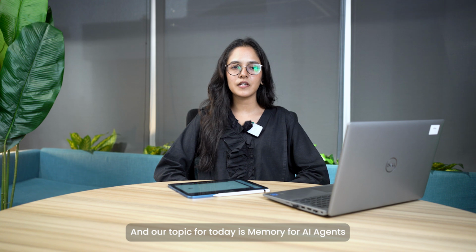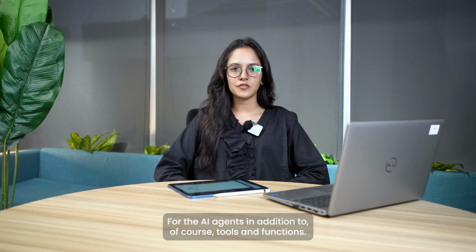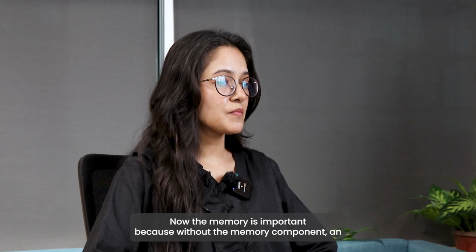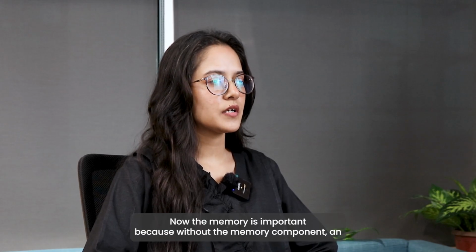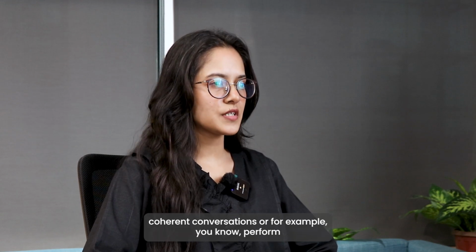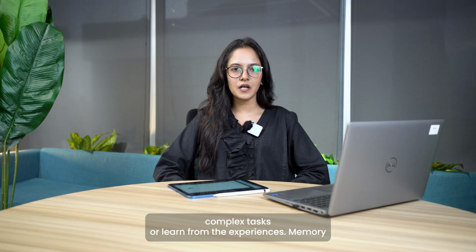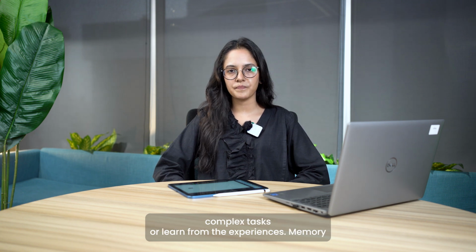Our topic for today is memory for AI agents. Memory is a very important component for AI agents, in addition to, of course, tools and functions. Without the memory component, an AI agent or an LLM agent is unable to hold coherent conversations, perform complex tasks, or learn from experiences.